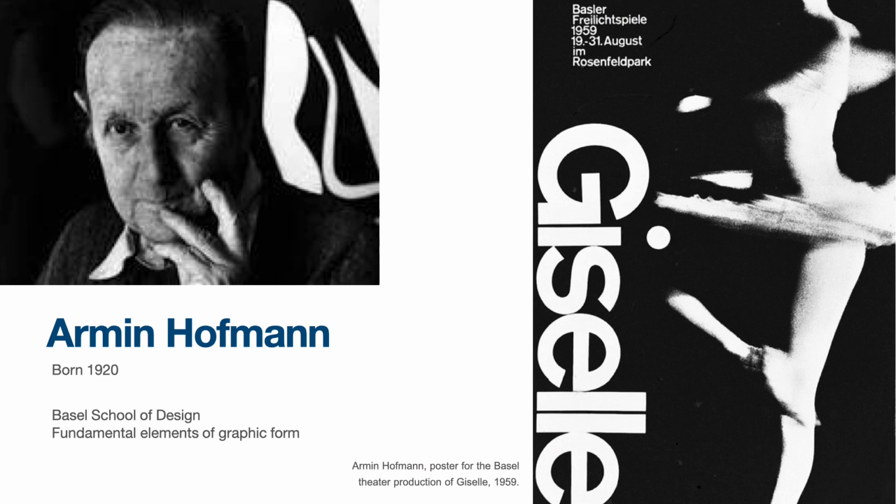Armin Hofmann, on the other hand, if we look at this poster for the Basel Theater production of Giselle in 1959, very organic in its sense, right? Lots of contrast. Look at the Giselle and the font choice compared to the blurred, soft image to the right of it of, I would only assume, the ballet dancer, using this contrast and soft edges to create an artistic look.